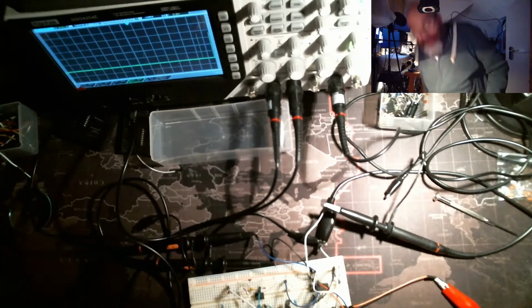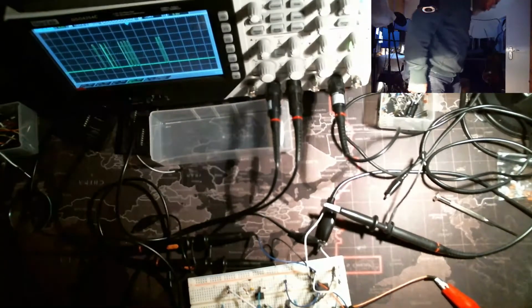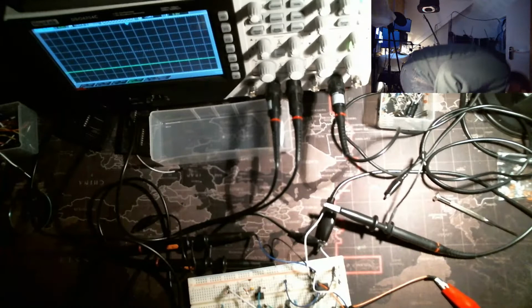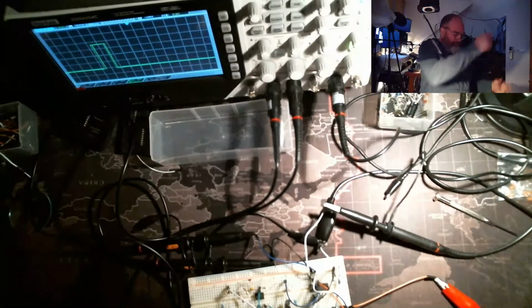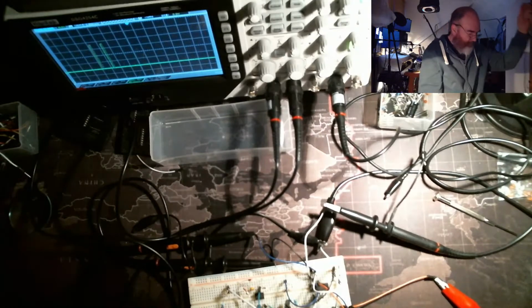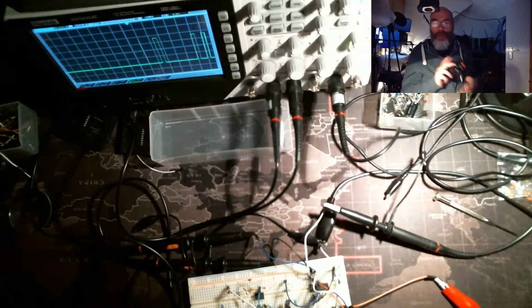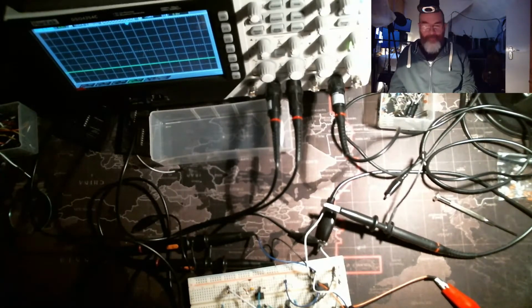This is the real test, is to get that controller. Where did I put it? The controller. I think we'll call that a success. Look at that. I don't even have to hit it that hard.